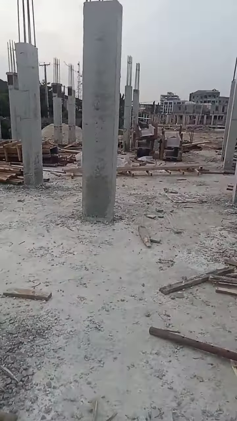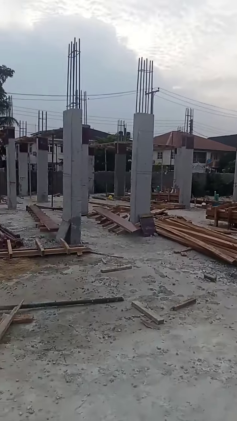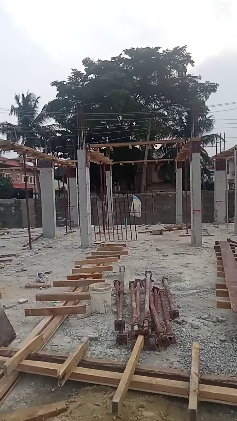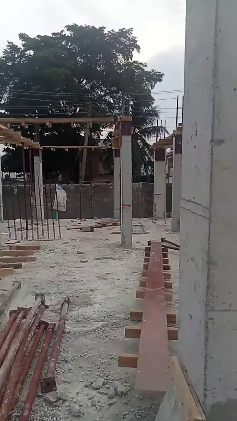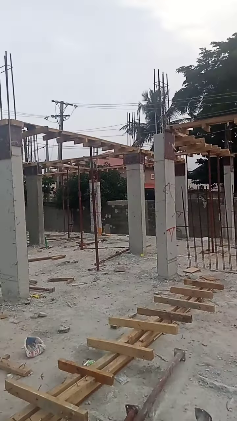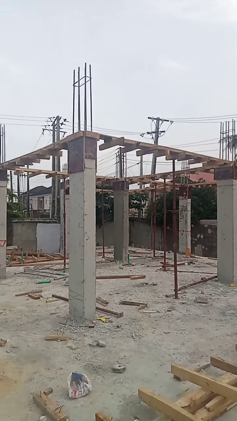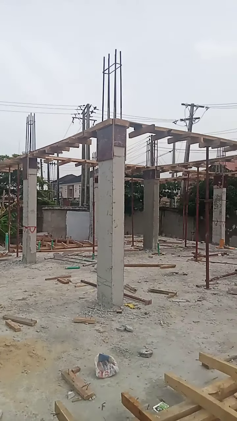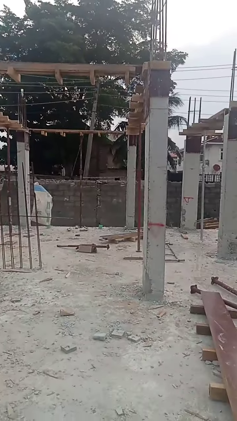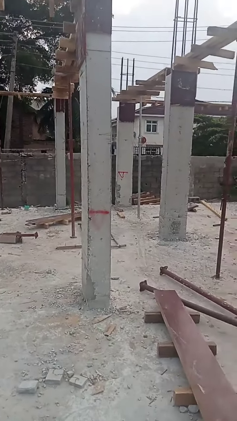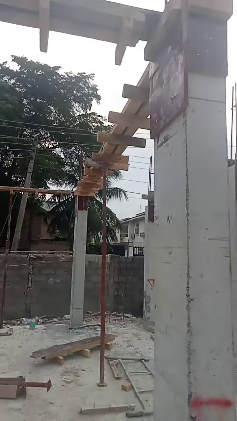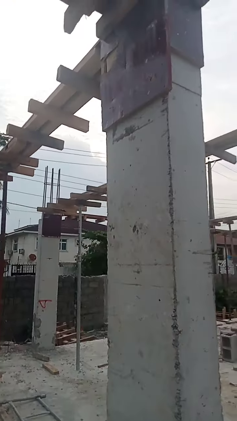Now let me take you to this part, where they are doing the bottom of the beams. Let me show you guys. You can see that we've started raising the bottom of our beams. The carpenters are in charge of this. From my 1 meter level, the carpenters and the engineers will do their calculations to know the exact measurement to the bottom of their beam.